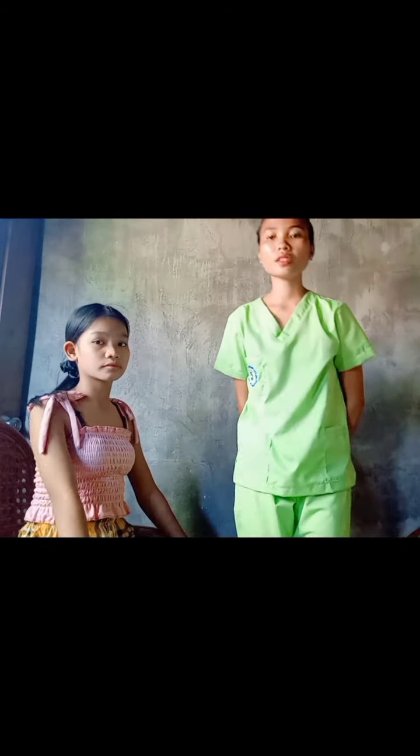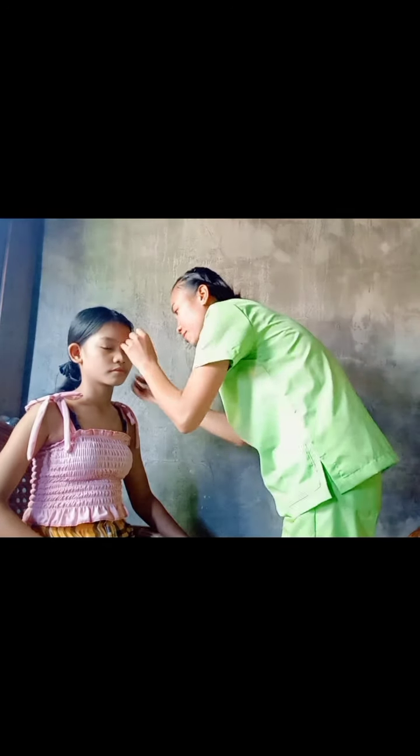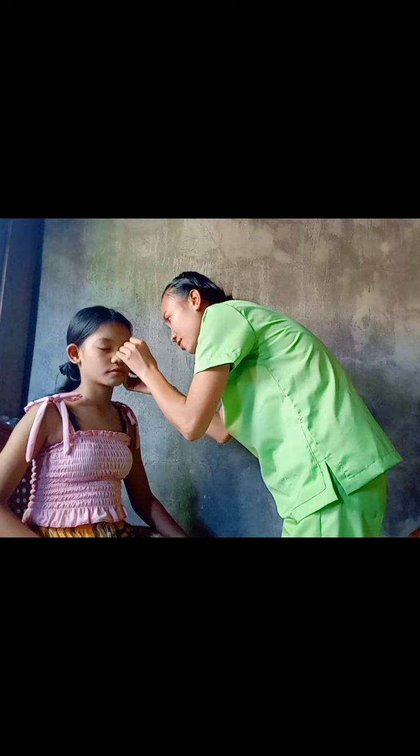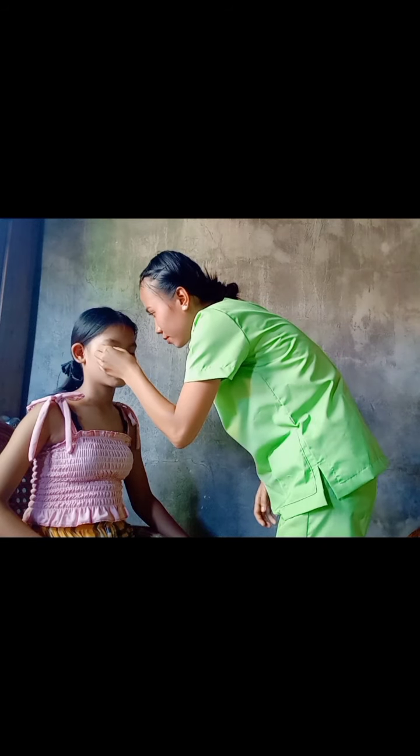Next, we need to check also the patient's corneal reflex. I observed that when I checked the corneal reflex, nagblink siya. That is normal.